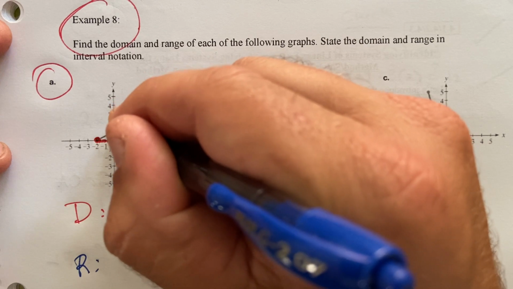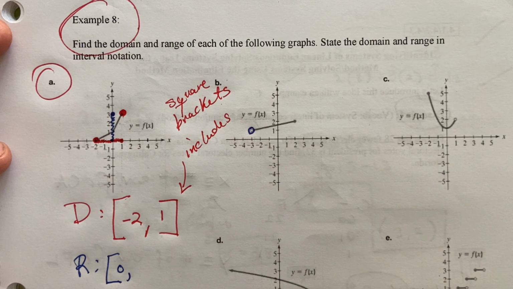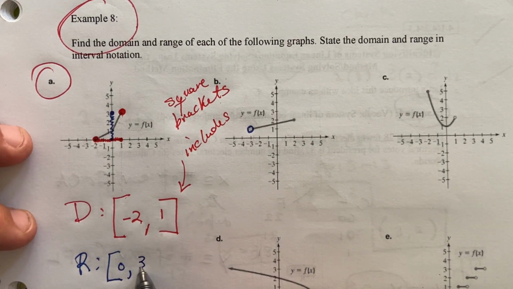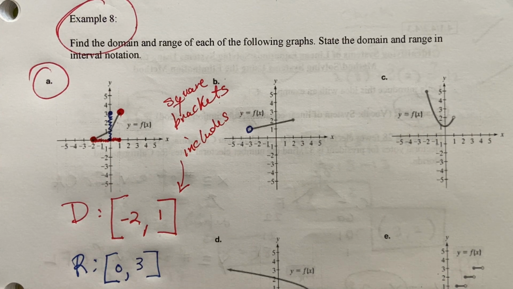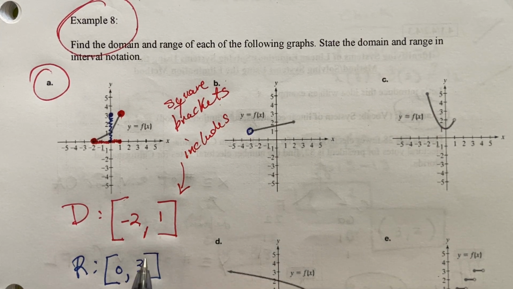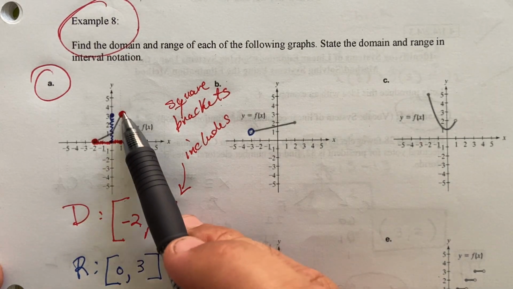So it looks like we went from here to here. So that would go from 0, including 0, up to and including 3. So this is part A there. So these are all included because these all were closed. Right, these were solid points.